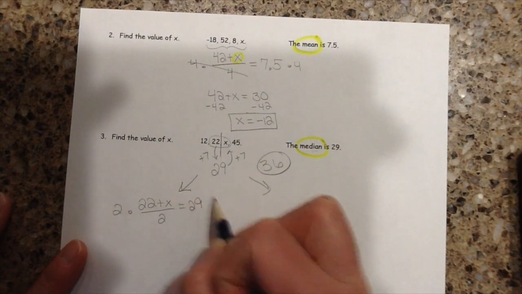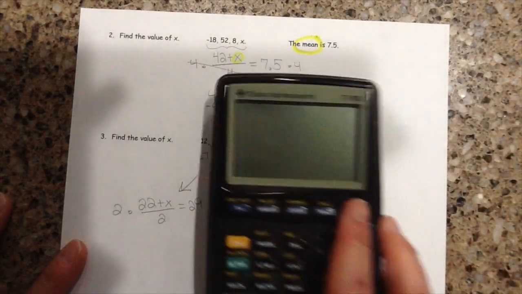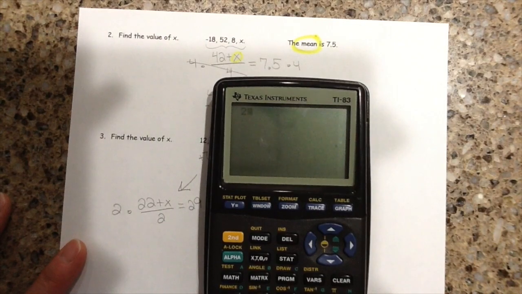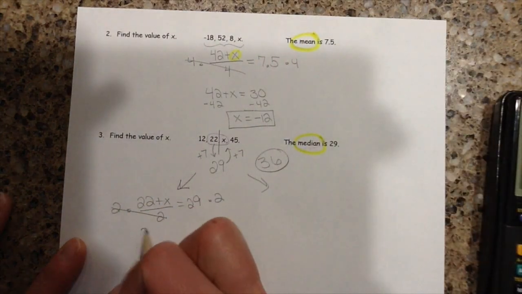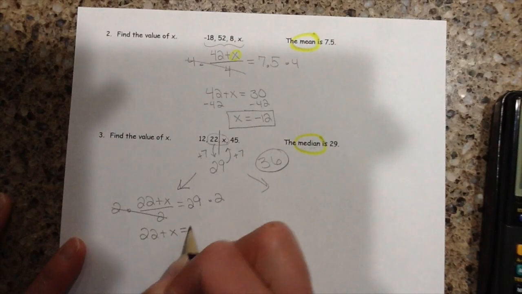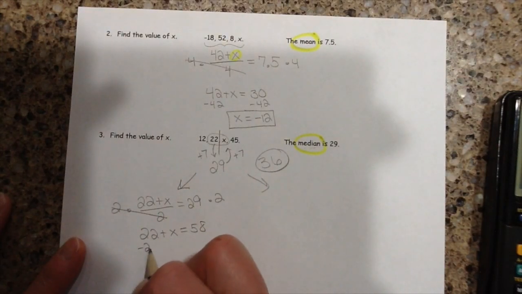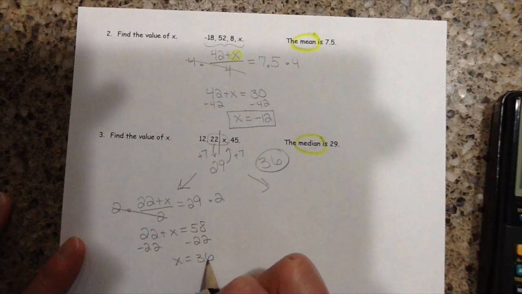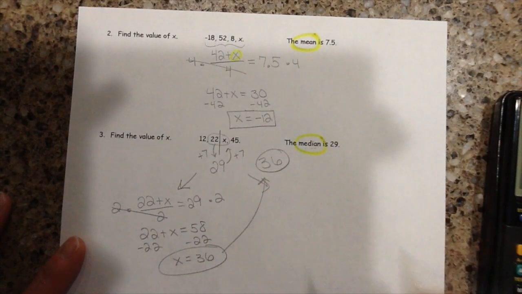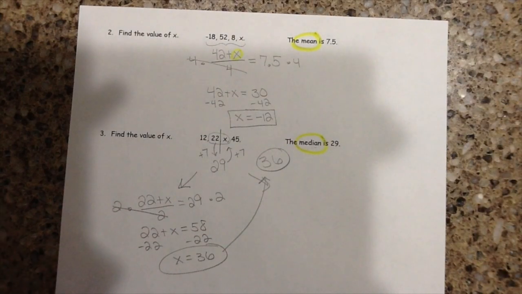If I multiply both sides by the denominator, so if I take 29 times 2, I get 58. And then I'm going to subtract the 22. And look at that, I got the same number. Okay? So in math class, you're always going to get one right answer, but sometimes how you get there can be different. Okay, so hopefully this helped.